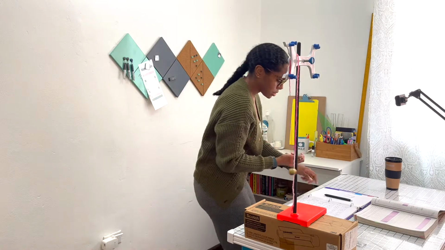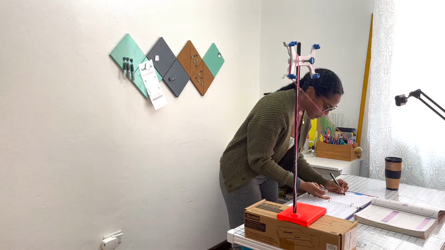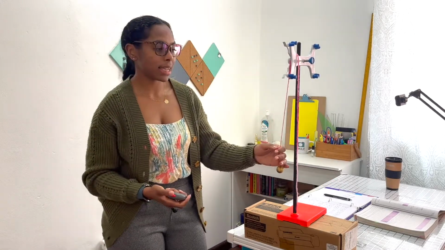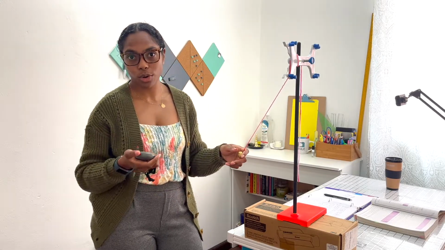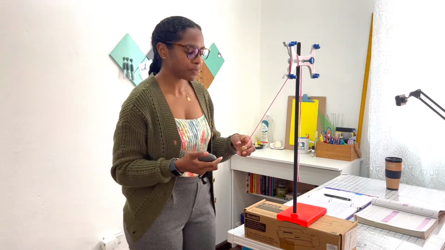So I got 23.78. One thing that you can keep in mind too is that reaction time will be one of your errors, because it's possible that when it reaches up here, I take too long to press the timer, so it already starts going back down when I press it, so my timing will be off. So we have another source of error there.